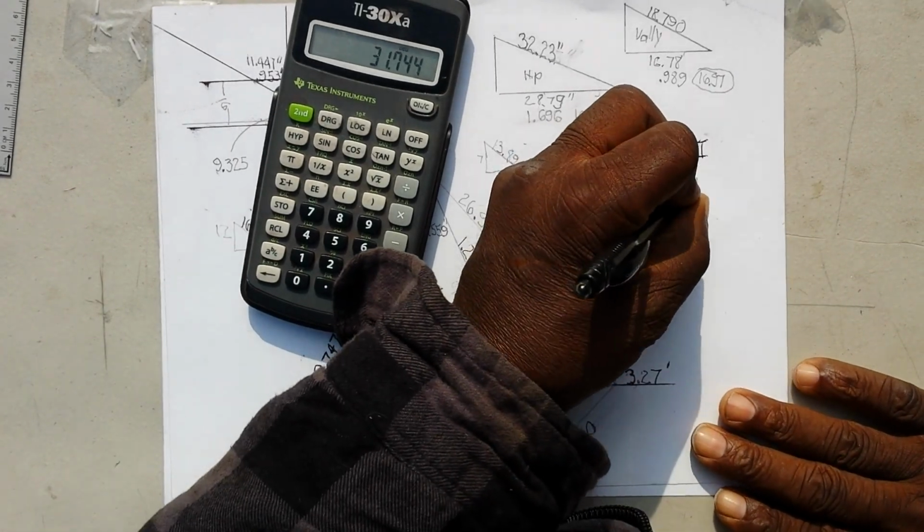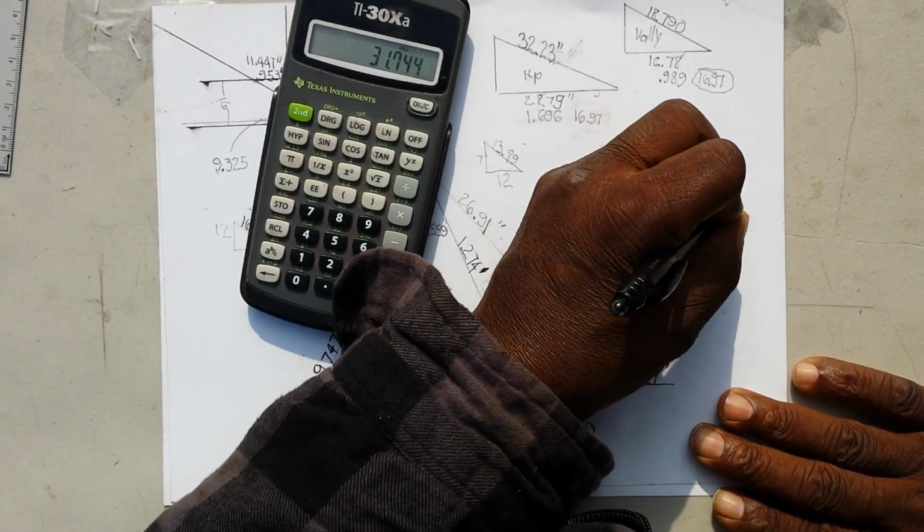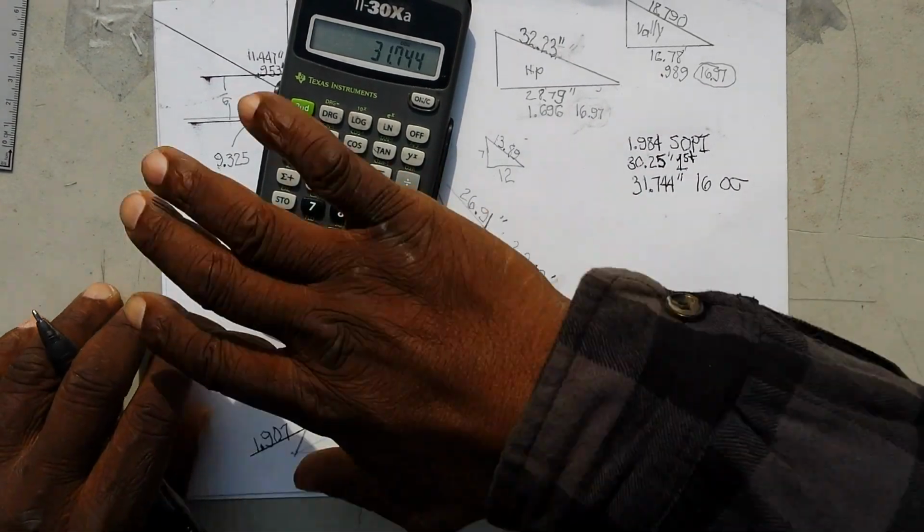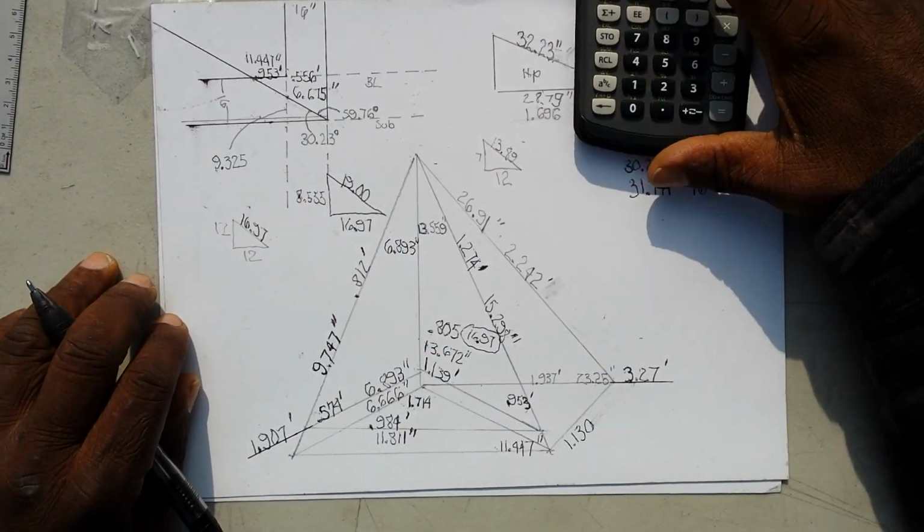So for this one, we're going to put 16 on center. Now for the others, we might as well do the plywood here.